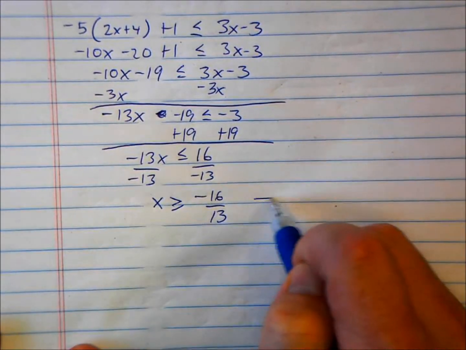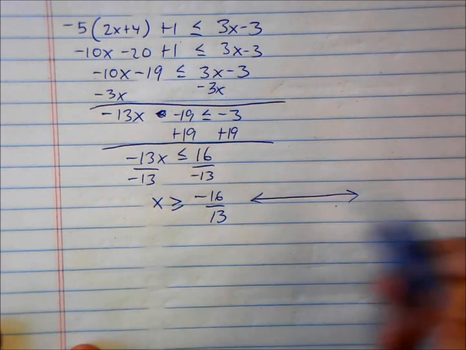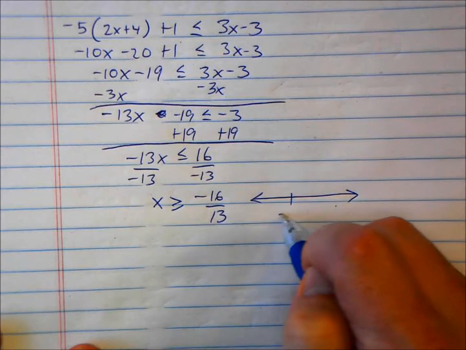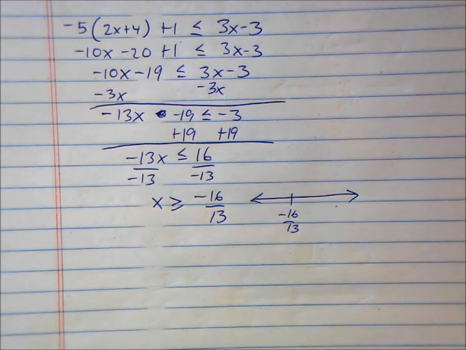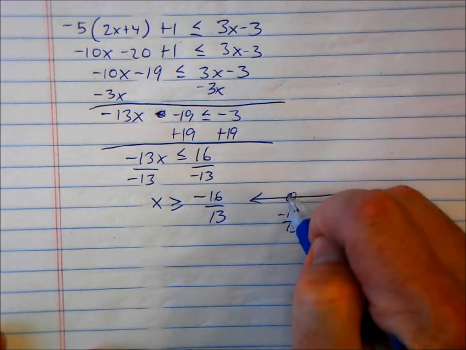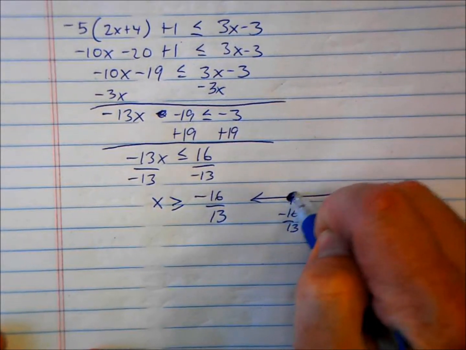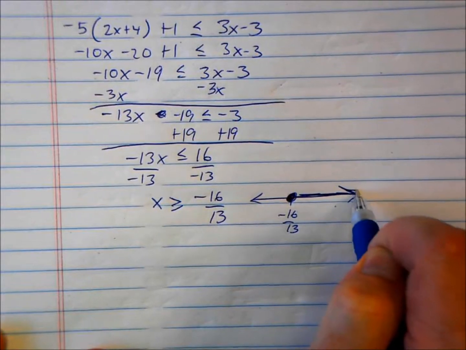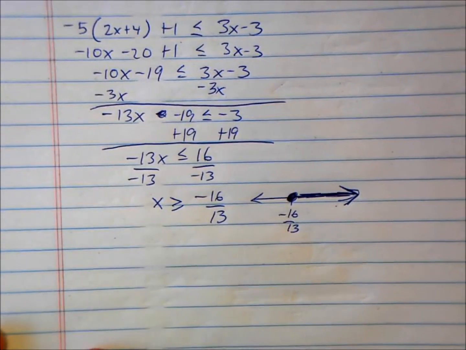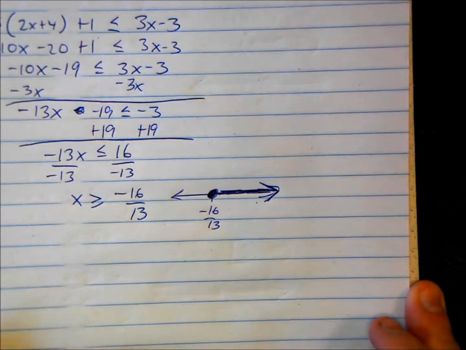Number line. Again, with my number lines, I'm pretty lazy. There's negative 16 over 13. I only mark one spot. Circle or dot? Dot, because we have the equal to sign. Shade to the right or shade to the left? Shade to the right, because it's greater than. And finally, interval notation.